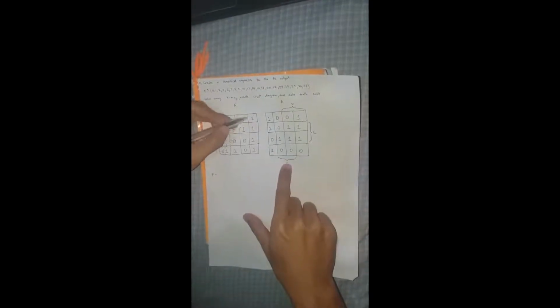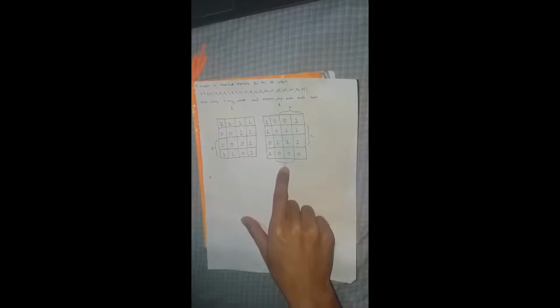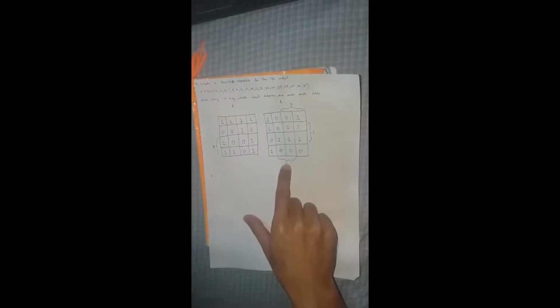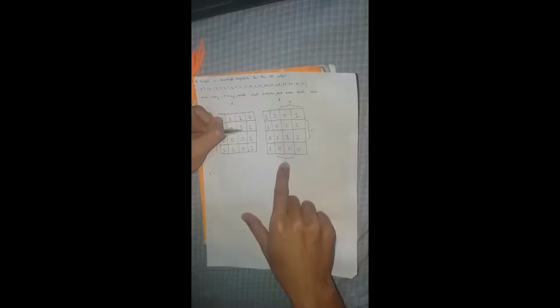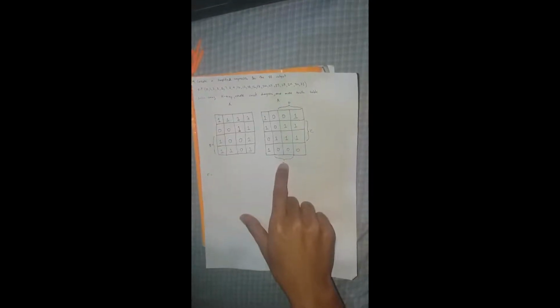So here we're going to look for the logic outputs with ones that are adjacent. Here we can see there are 4 adjacent ones.